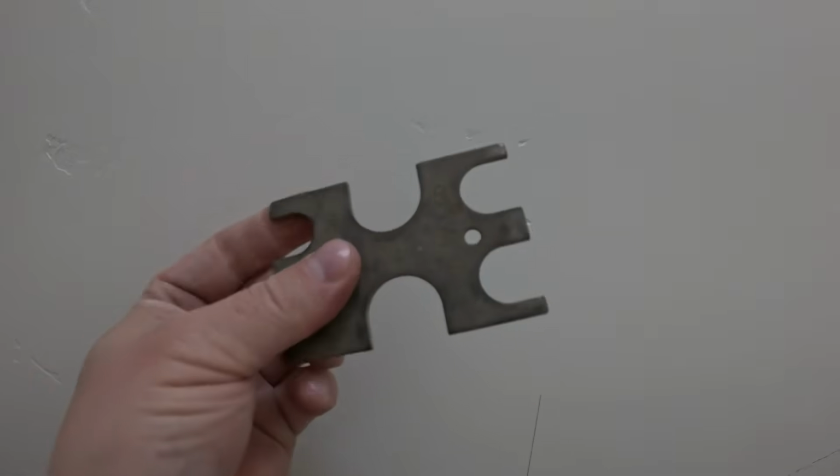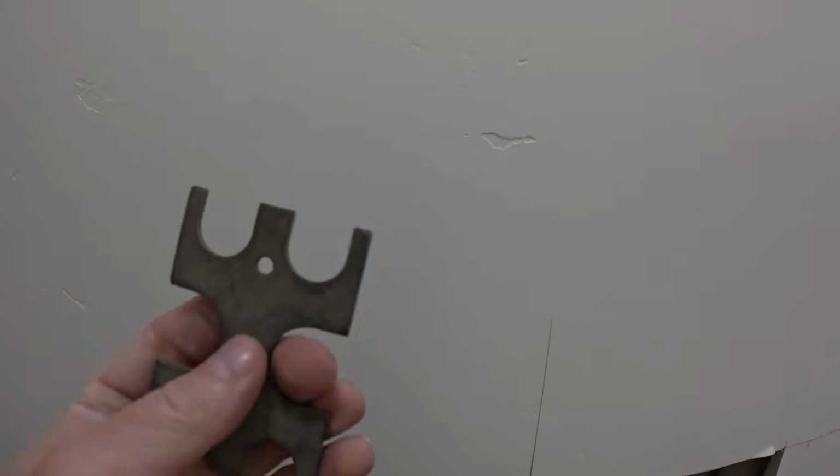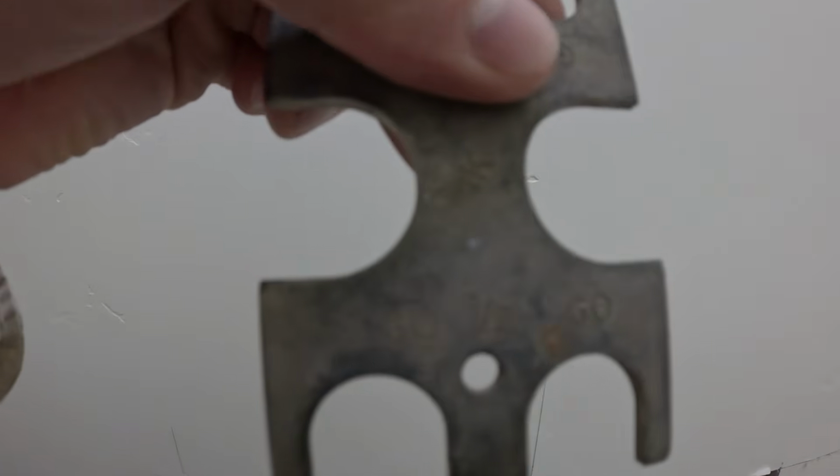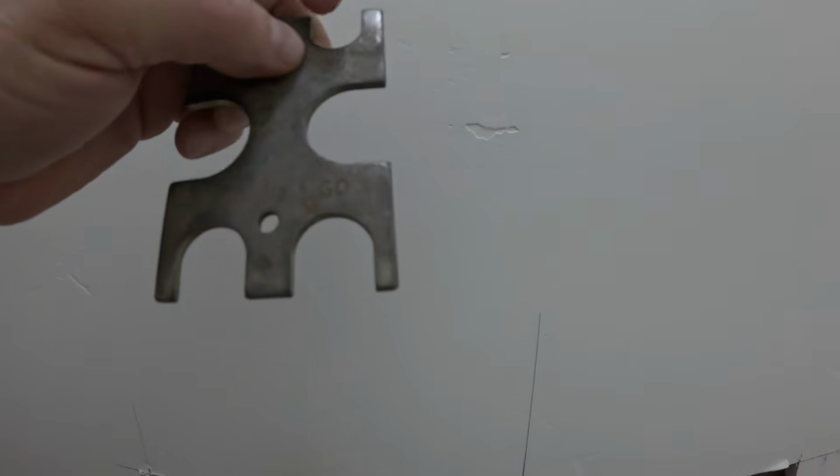This is a cool tool. It's for 1/2, 3/4, and 3/8, and if you read on it, it's called go/no-go. This is designed to help you verify if a PEX crimp is done properly. So let me show you how that works real quick.